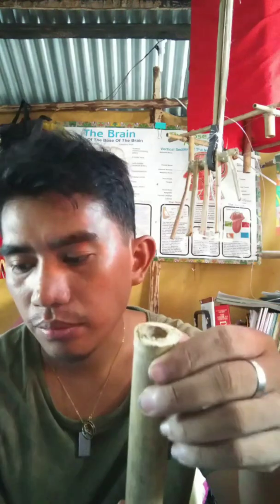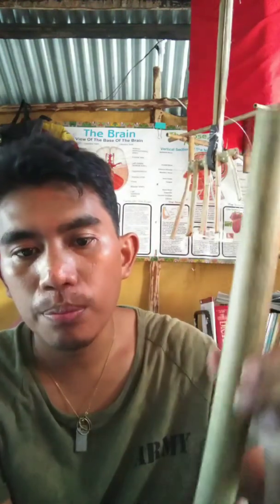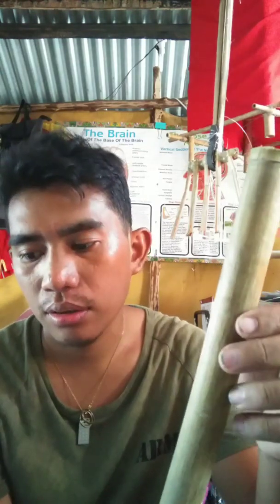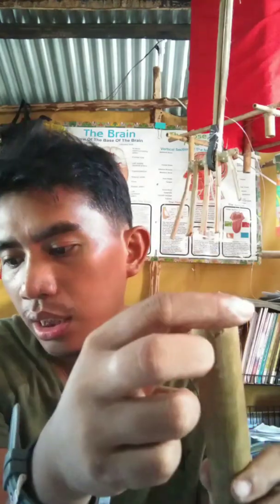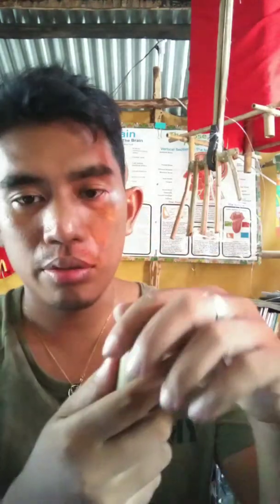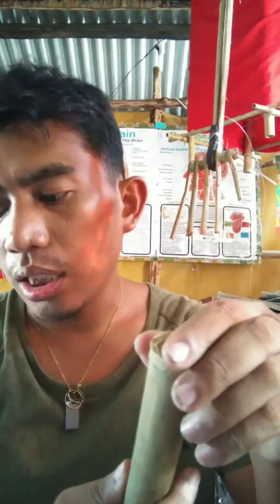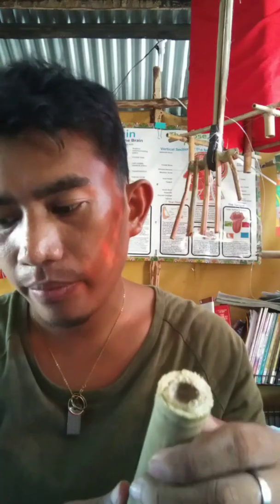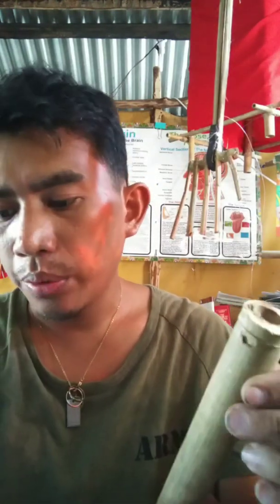Now we're going to discuss the parts of the bone. This part represents the epiphyseal plate. The long tube represents the diaphysis. Inside this tube are the compact bones. The cartilage that surrounds the epiphyseal plate is called articular cartilage. Inside this border, we can see the spongy bone.